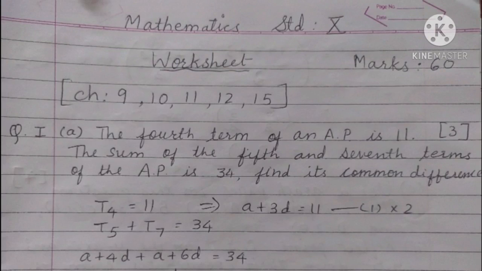This is the worksheet for 10th standard, which is of 60 marks, and the chapters included are 9, 10, 11, 12 and 15, which you have already been taught, and the videos have already been given in Pocket Study. So I am reading the questions here.